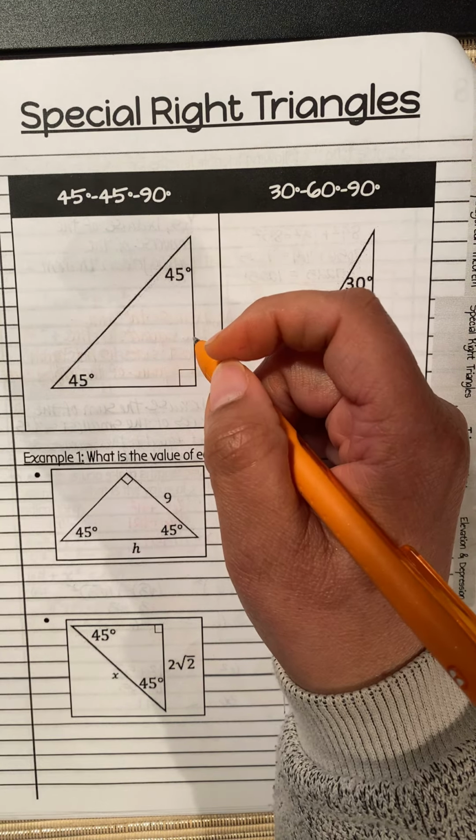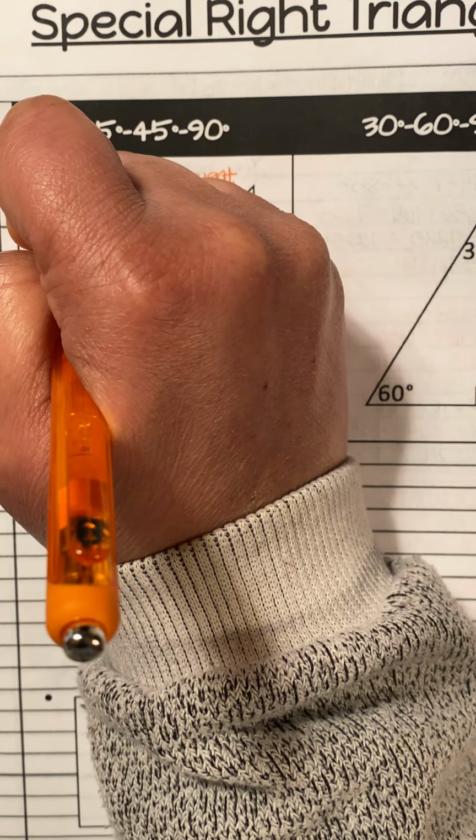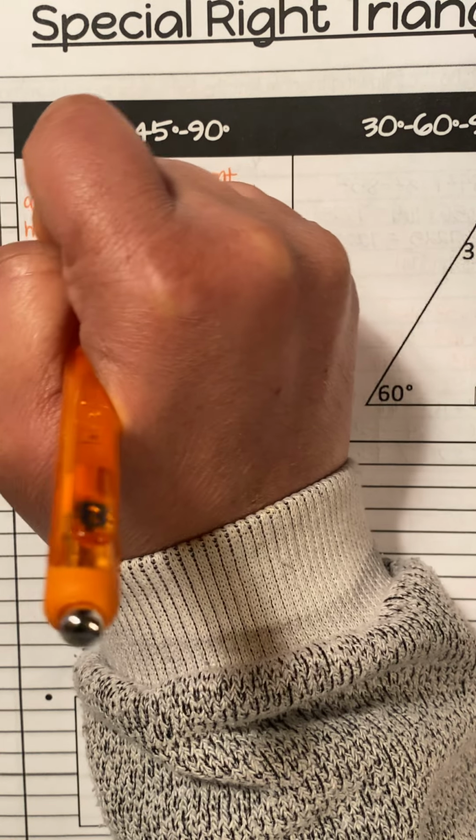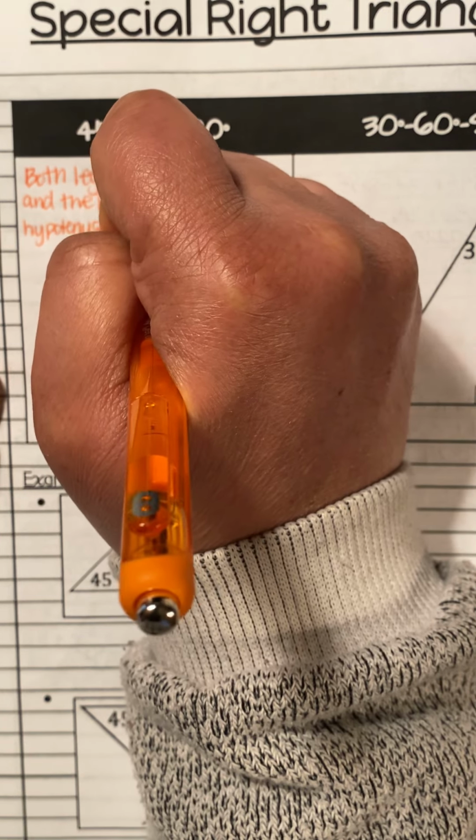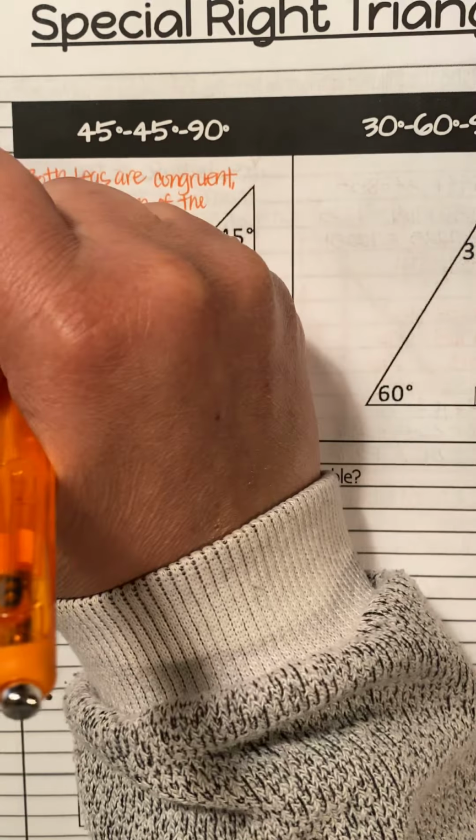And the length of the hypotenuse is the square root of 2 times the length of the leg.